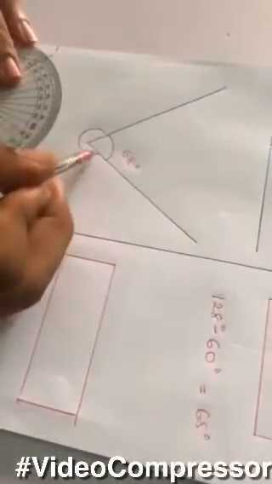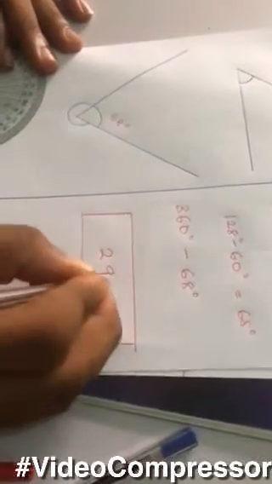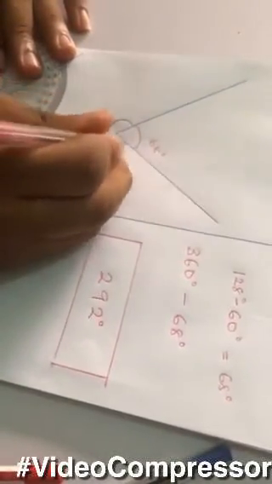But that's not what I'm supposed to find. I'm supposed to find this angle that is outside. How do I get that? That will be 360 degrees minus 68 degrees, and with a quick calculation, that should give me 292 degrees. So the angle here is 292 degrees.